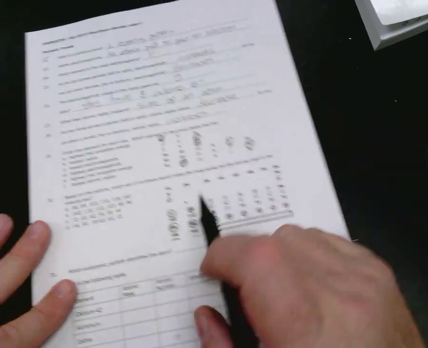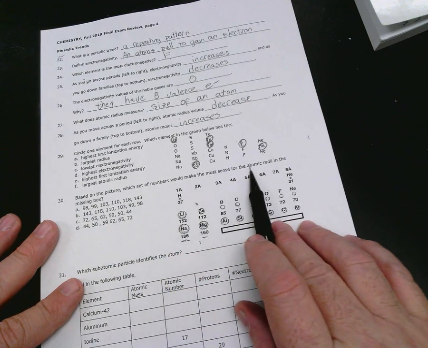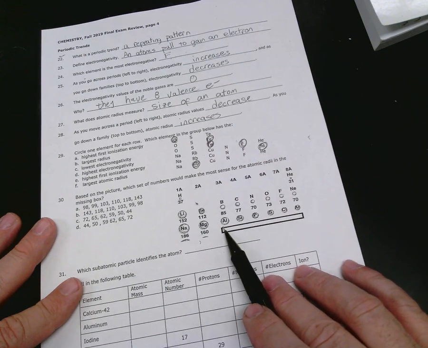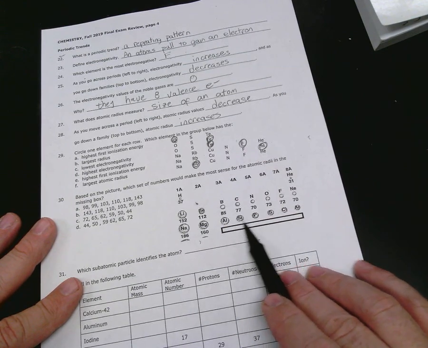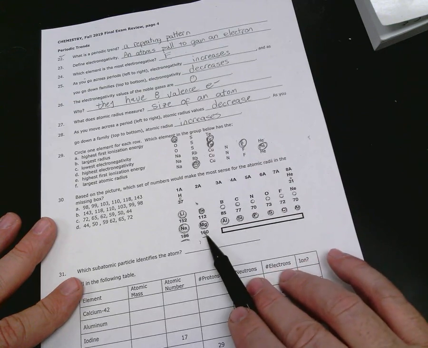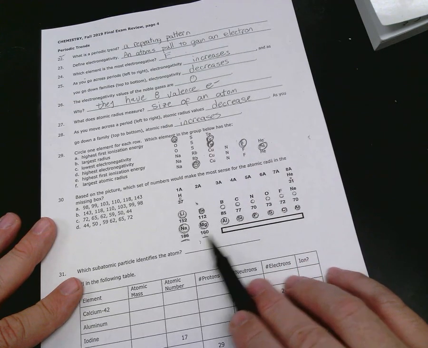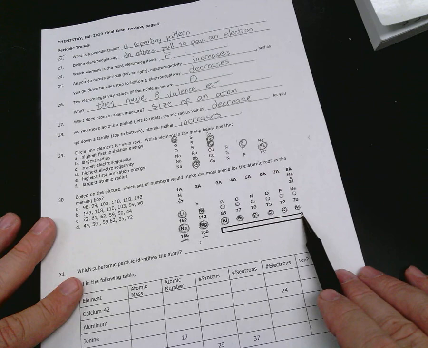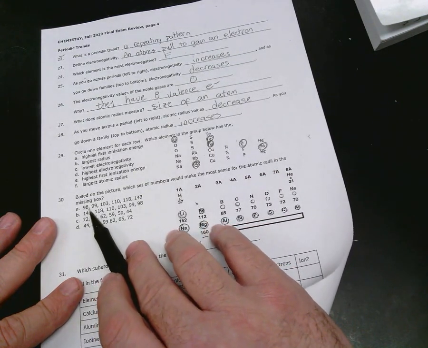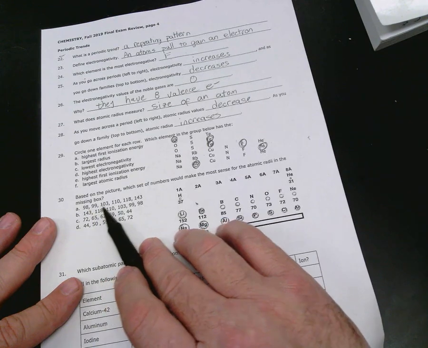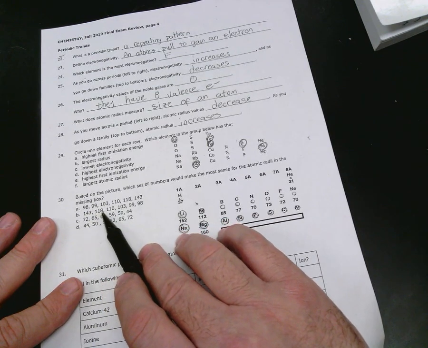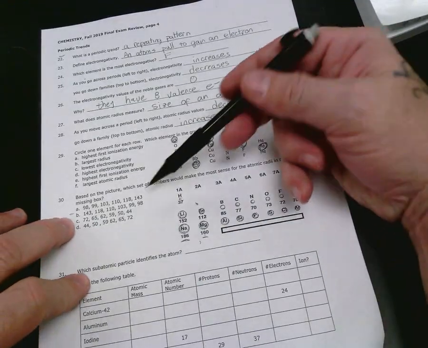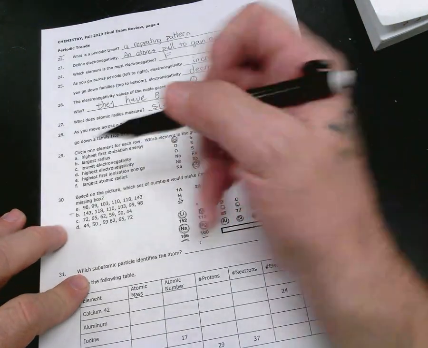Based on the picture, which set of numbers would make the most sense for the atomic radii in the missing box? Well, in the missing box, I'm going from left to right, from larger to smaller. As magnesium was 160, it'll have to be smaller than 160, but only just. And then it'll have to go down to something bigger than 70. So 98, nope, that's too big a drop off. And it goes up. 143, 118, 110, 103, 99, 98. That's a possibility. I like that one. 72, no, that's too big a drop off. 44, yeah, so B is my answer.